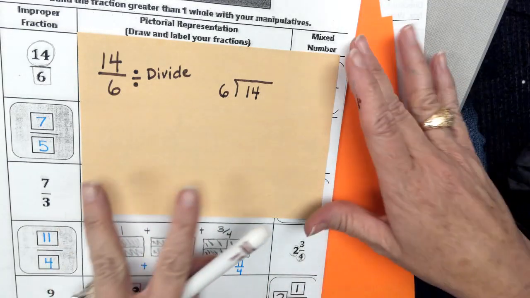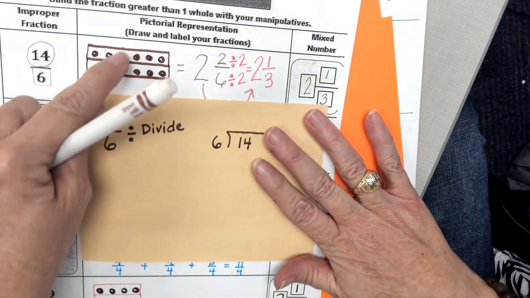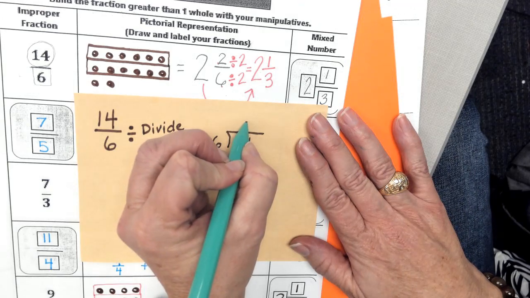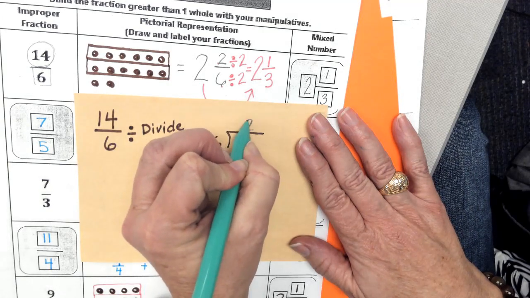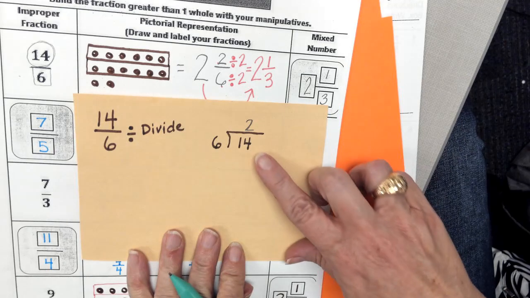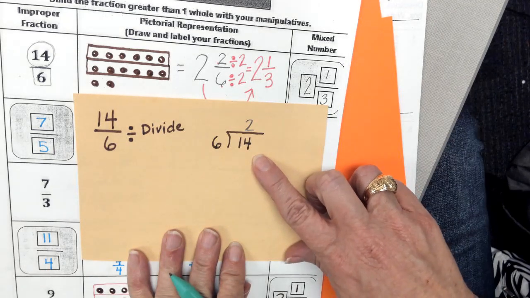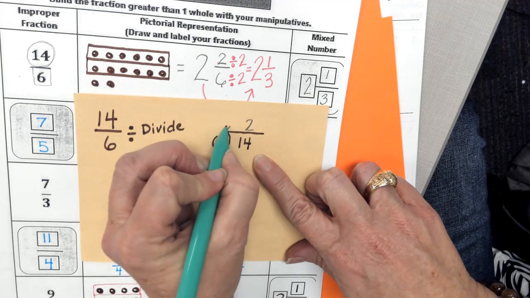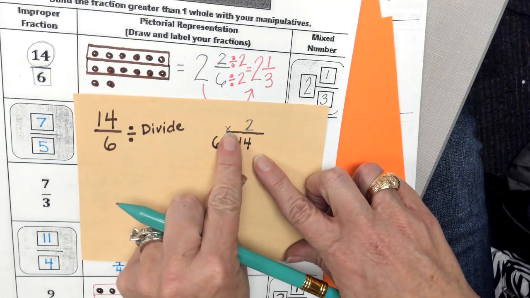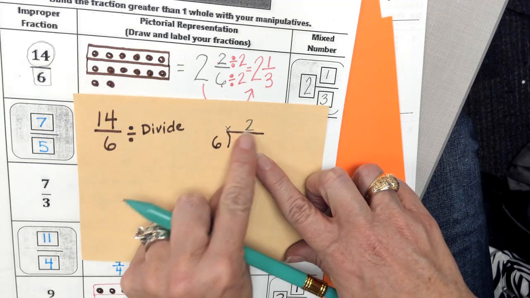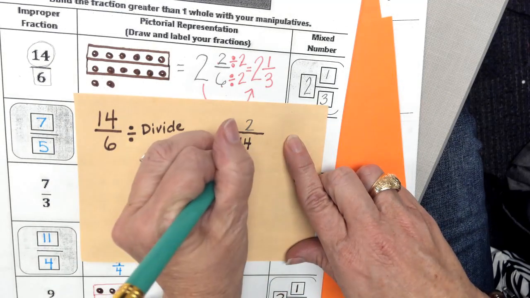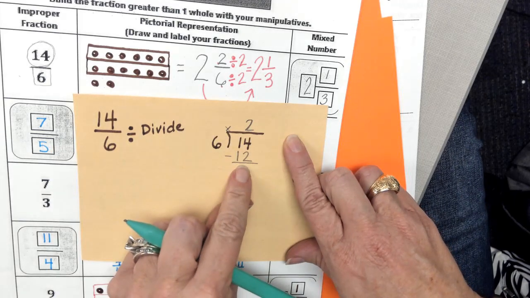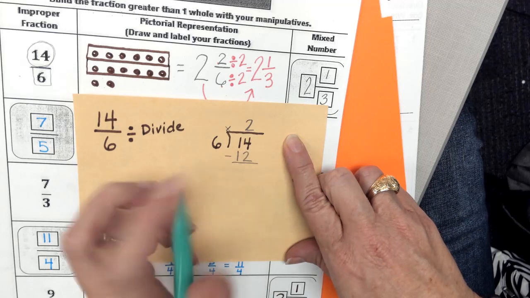So if you're counting by sixes, and you go back and look at your dots, you know that 2 groups will get you to 12. So you're going to put the number 12 right here above 14, above the 4 in 14. Now that you have just divided, you're going to multiply, and I put a little multiplication symbol here to remind me 2 groups of 6 is 12. When you subtract 12 from 14, you get 2.